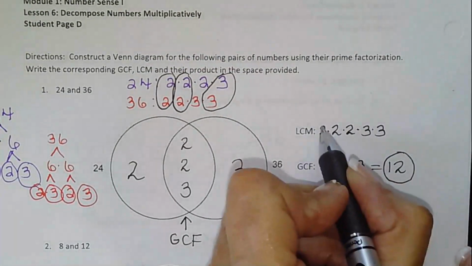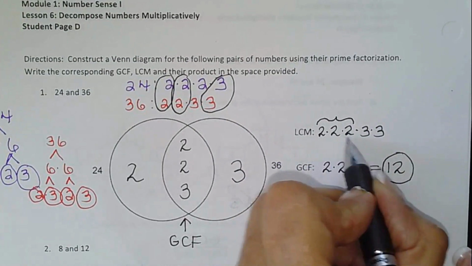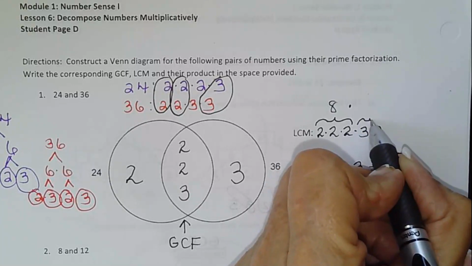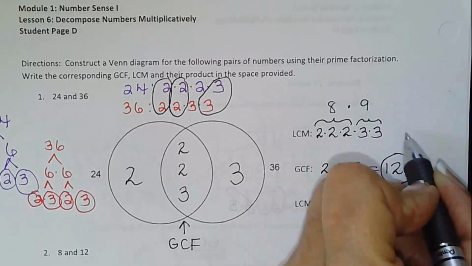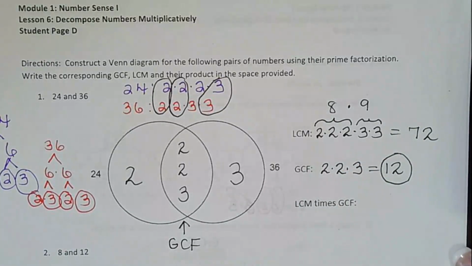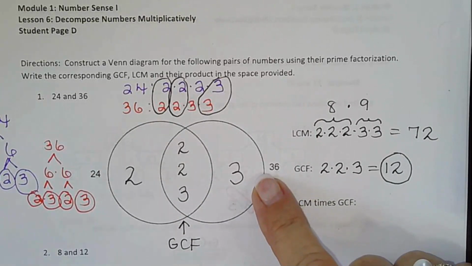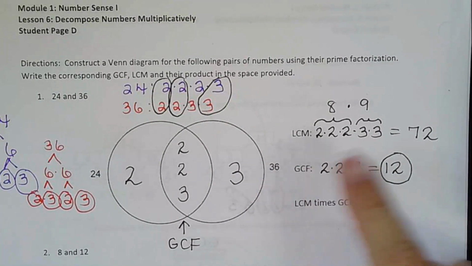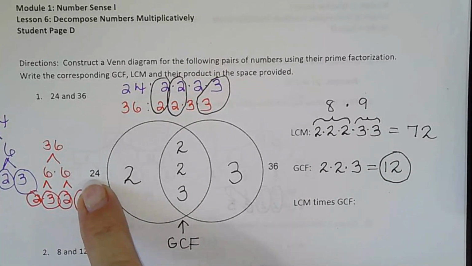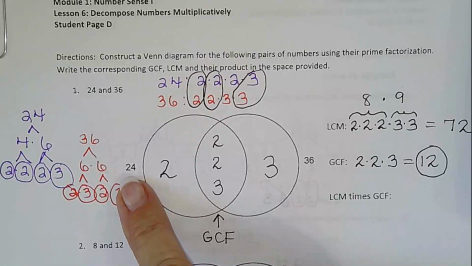And sometimes I like to group them because I can do it easier in my head. 2 times 2 is 4 times 2 is 8. 3 times 3 is 9, and I know 9 times 8 is 72. So 72 is the least common multiple, which means the numbers multiply into it. 36 multiplied by 2 is 72. 24 multiplied by 3 is 72.